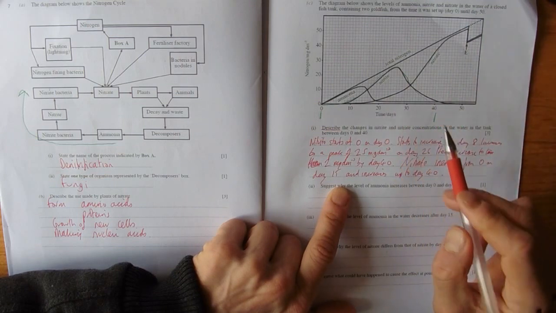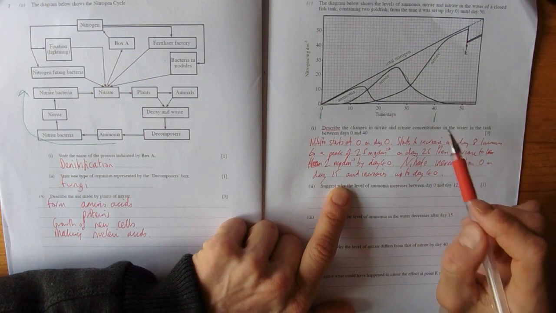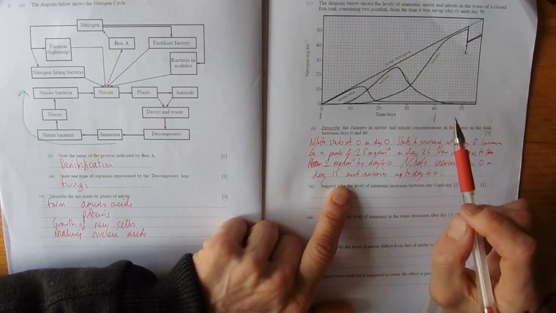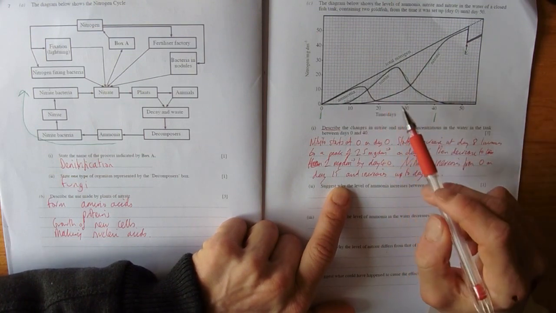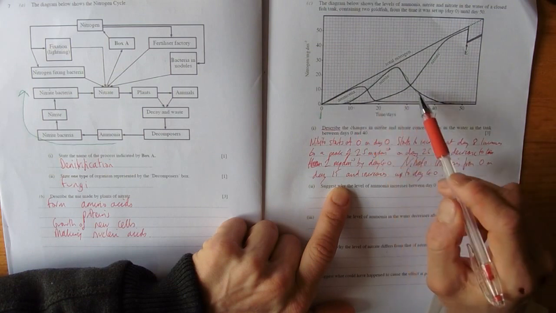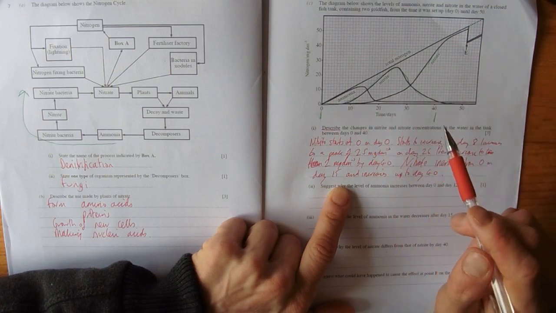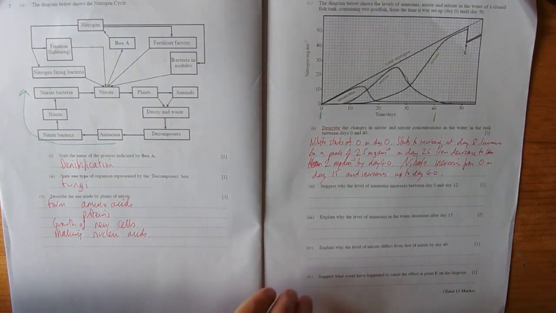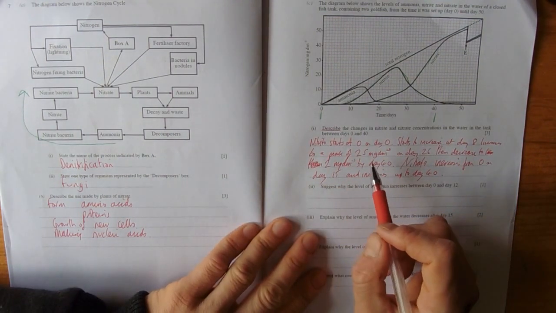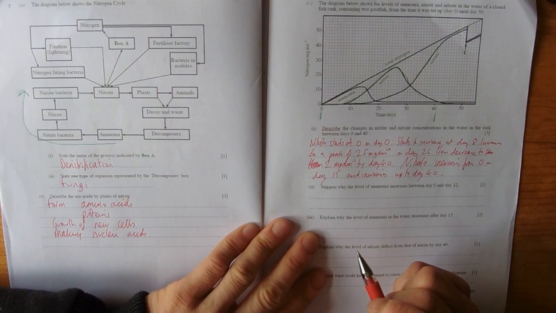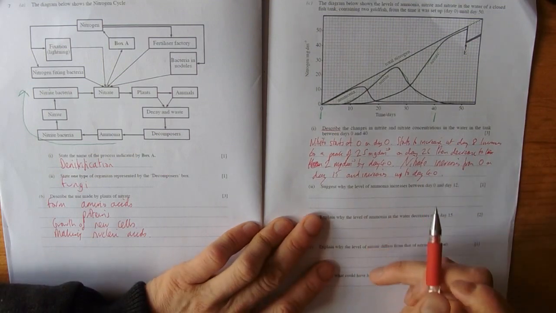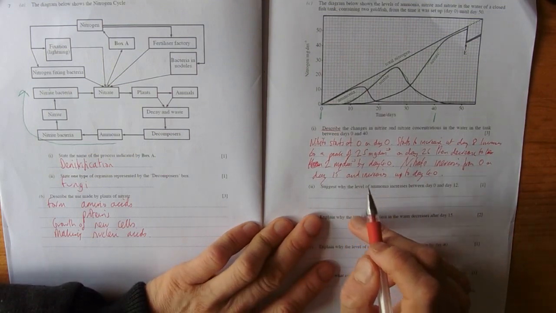So we've sort of just described the lines, tried to use some numbers. If there's a peak, we've said a peak. We've tried to give the starting and the end positions, and you can't really be asked to do much more than that. It's a little bit tricky describing the lines. These next ones are pretty straightforward, I think.